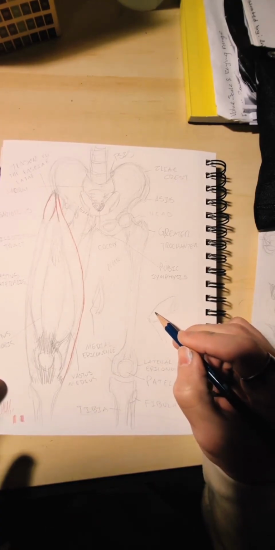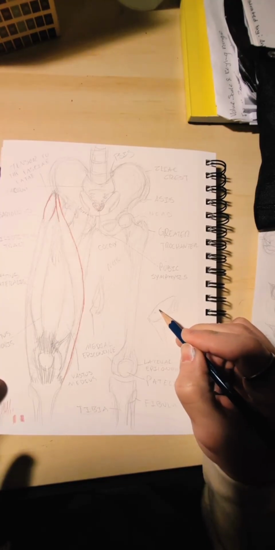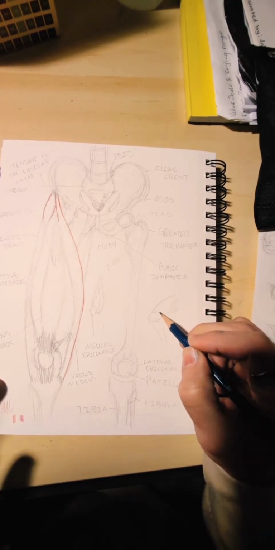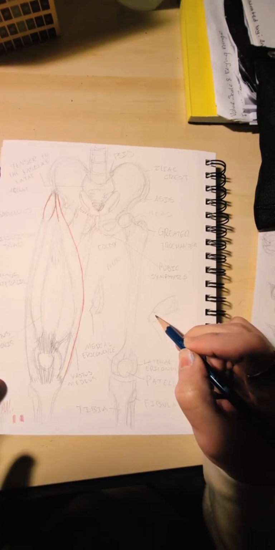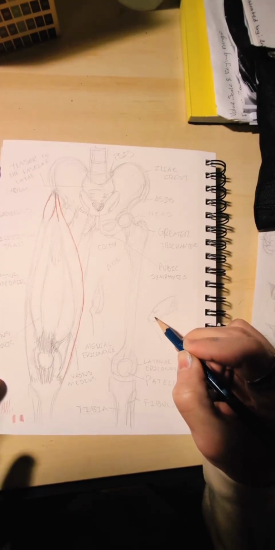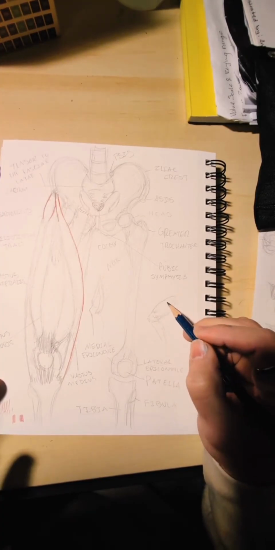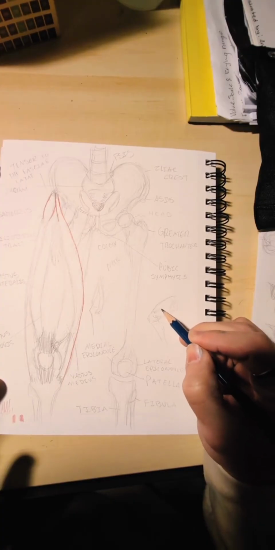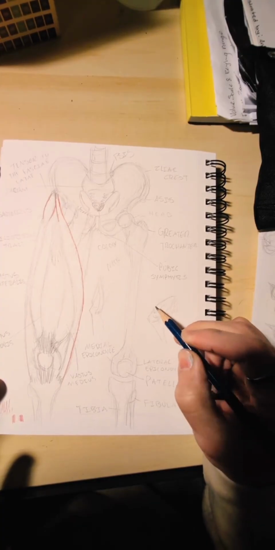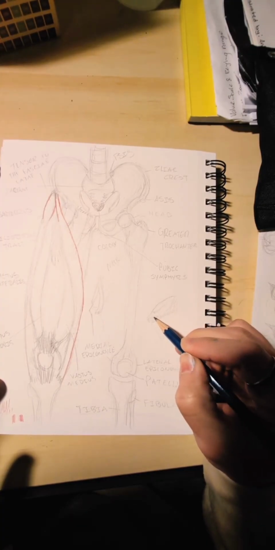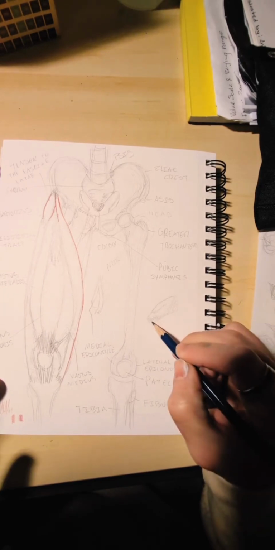You can also get a little bit of shadow from the underside of the quadricep here, and then a little bit more from the inside of that quadricep, and it creates this nice little form in there, the underneath of the knee.